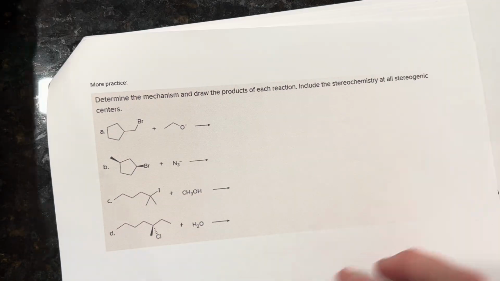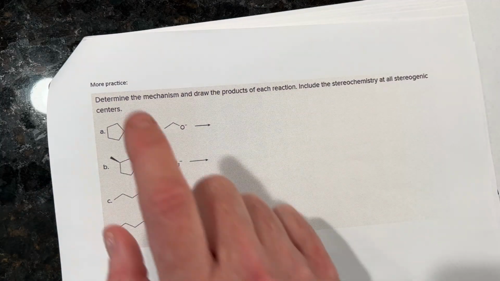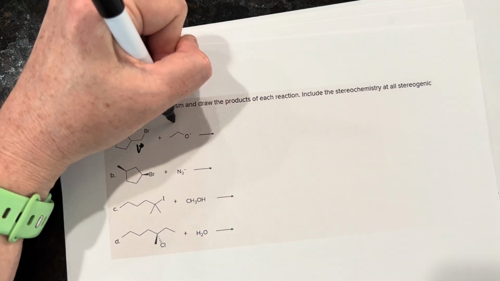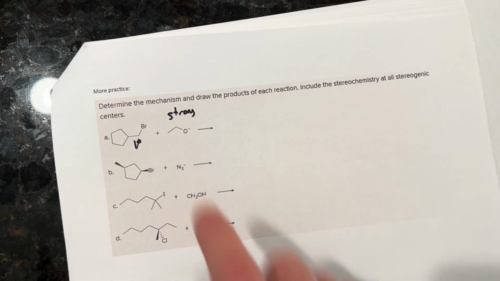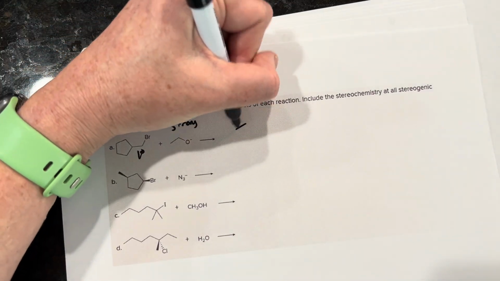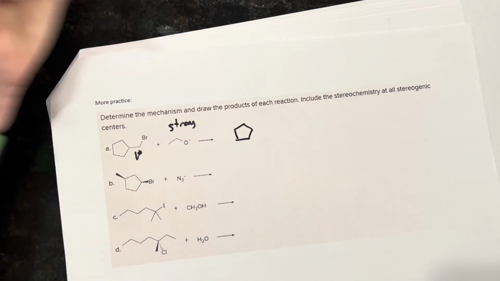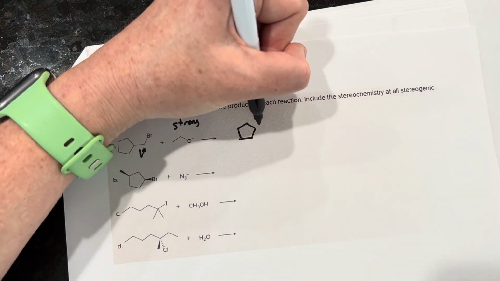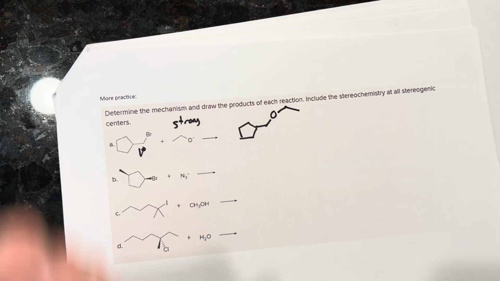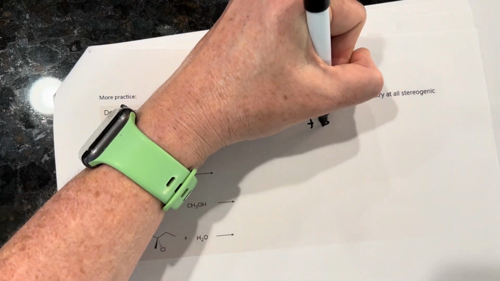Okay, last but not least, we'll see how far I get before my dogs bark. Let's do this. Okay, so here I see a primary. I see a strong nuke. This one's definitely going to be via SN2. So an SN2 reaction would give me something like this, plus Br negative.